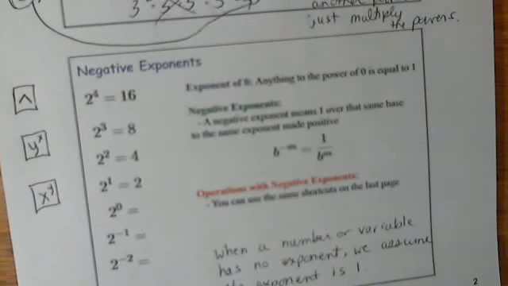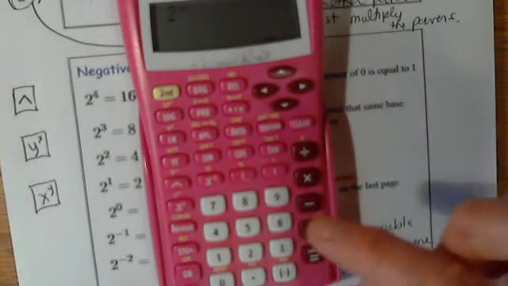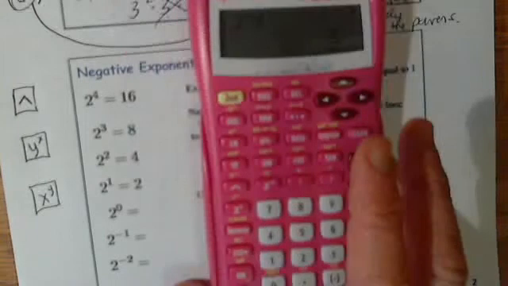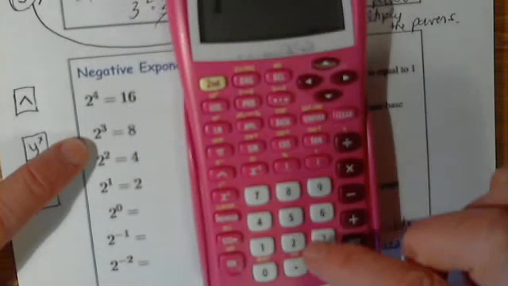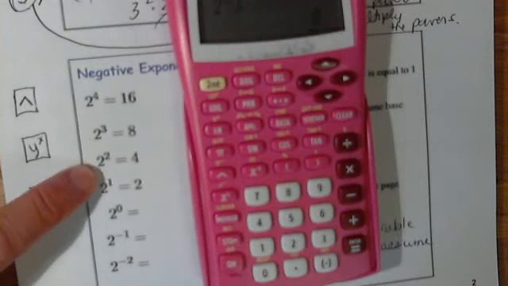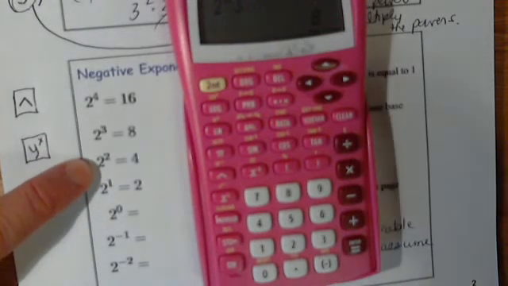So let's raise 2 to the 4th power in our calculator. 2, power up, 4, and as the answer shows, you should be getting 16. 2, power up, 3, you should be getting 8, and so on and so forth. 2 squared you can do in your head. 2 times 2 is 4.